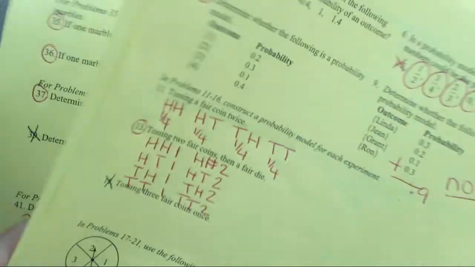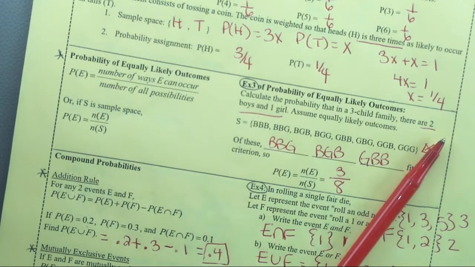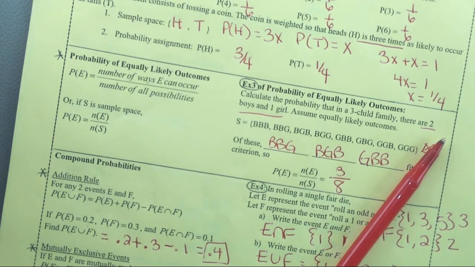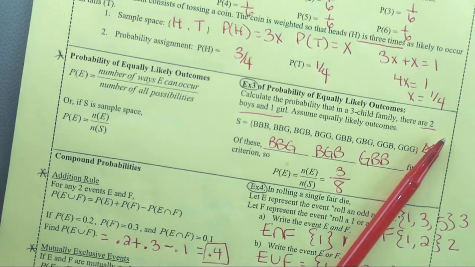Once you've completed the worksheet, then you're going to want to go take the quiz. You're going to want to check your worksheet with somebody else before you take the quiz to make sure that you understand, and ask me questions if you don't. And then once you take the quiz, make sure you hit submit so I can record the grade.